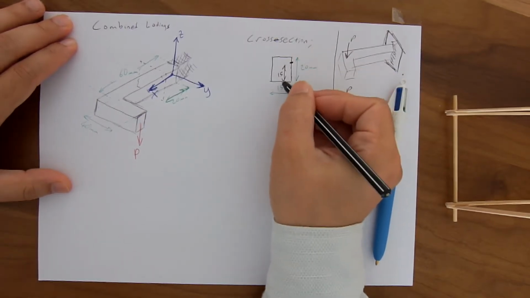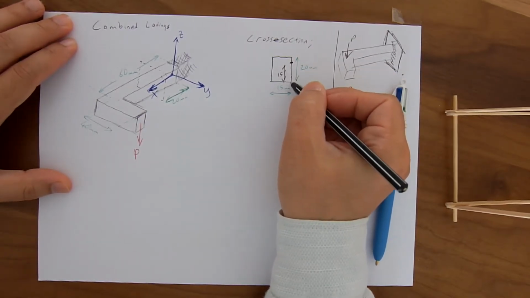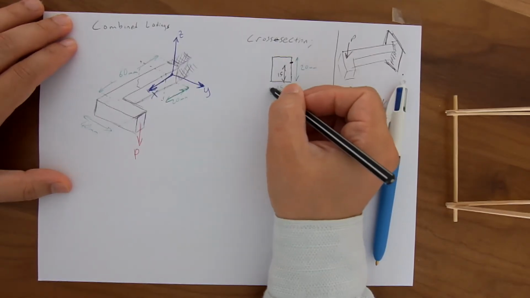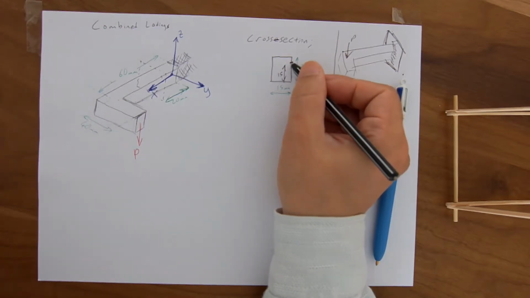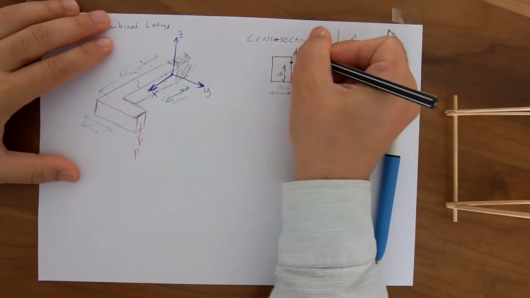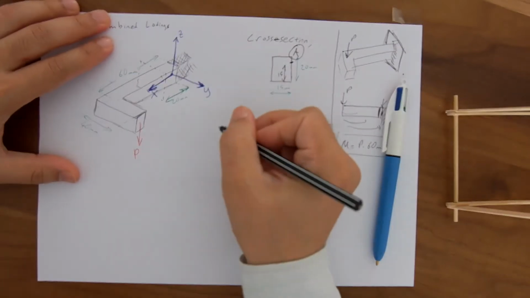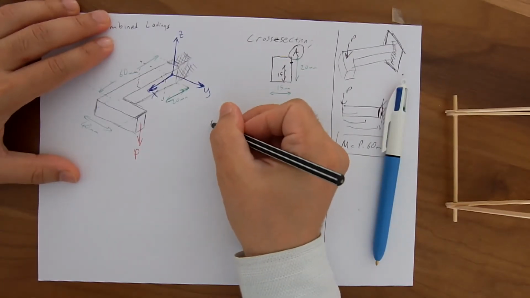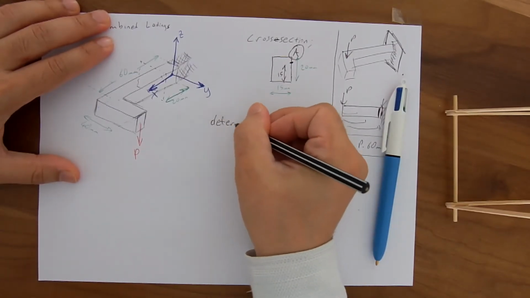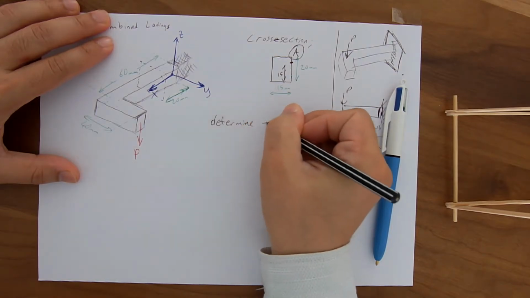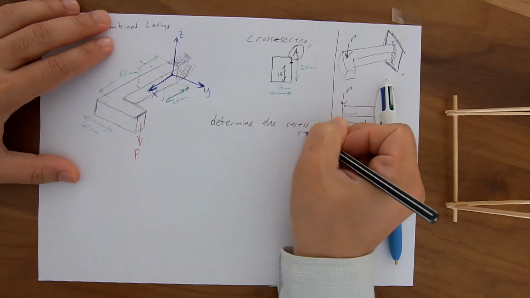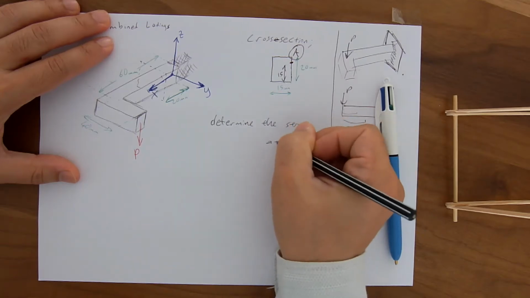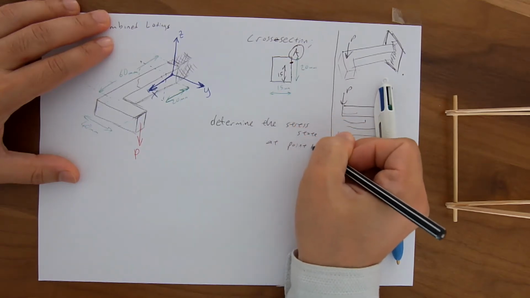So it is just 15 millimeters away from the bottom of the cross section and 0 on the right. Okay, let's call this point A, and what we want to do is to determine the stress state at point A.